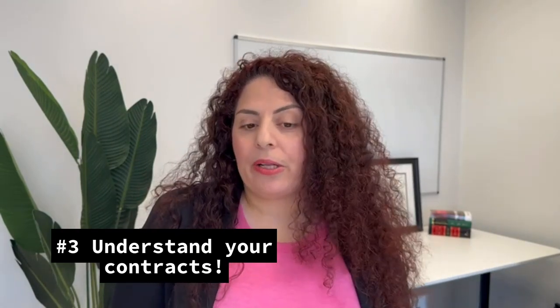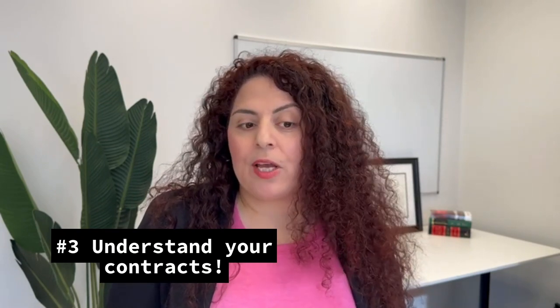Number 3, do understand your contracts. Ensure a clear understanding of all contracts involved. Know your rights and obligations, and be aware of any dispute resolution mechanisms outlined in the agreements. If you are in the process of creating an agreement, make sure you have clauses in all your contracts that deal with dispute resolution mechanisms.